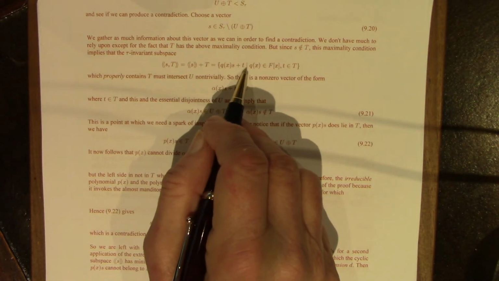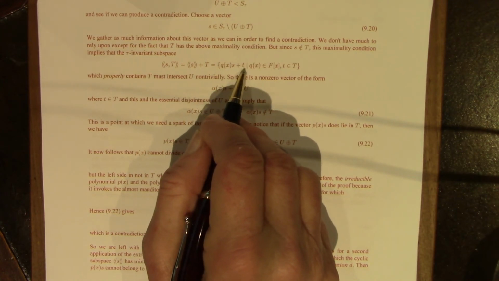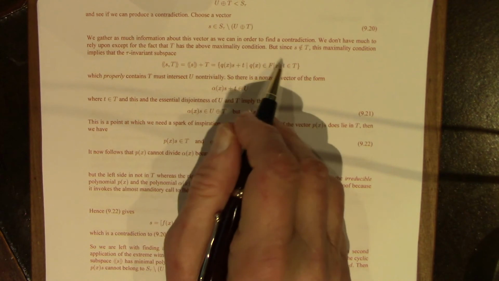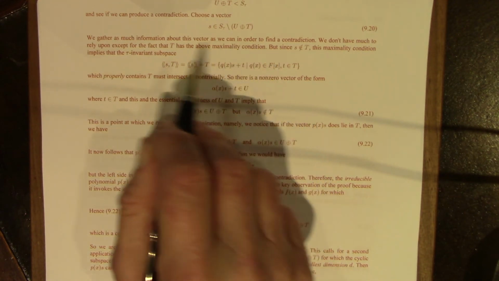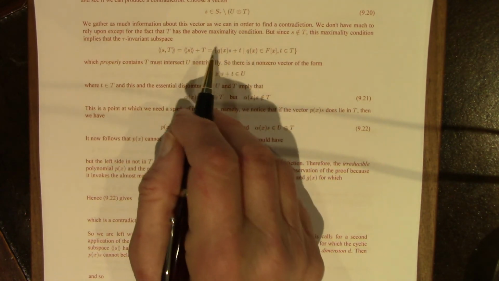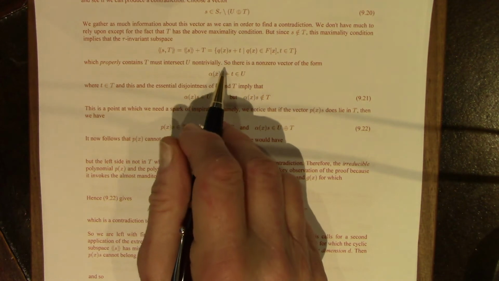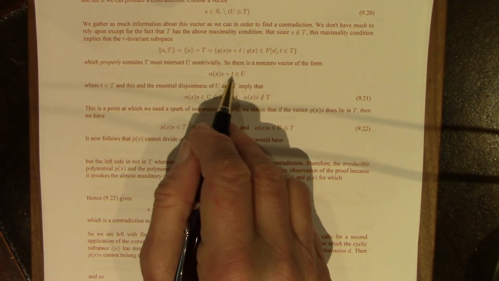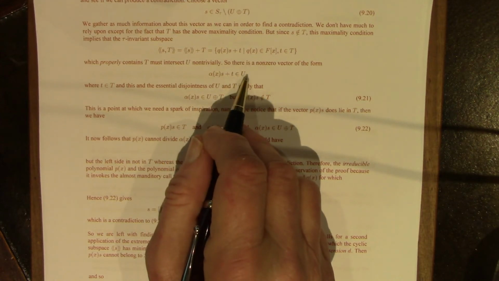This is what the vectors look like: polynomial multiples of s plus a vector in capital T. This is strictly larger than T and therefore must intersect U non-trivially. So there's a vector of this form, I called it alpha of x s plus t, that is in U.